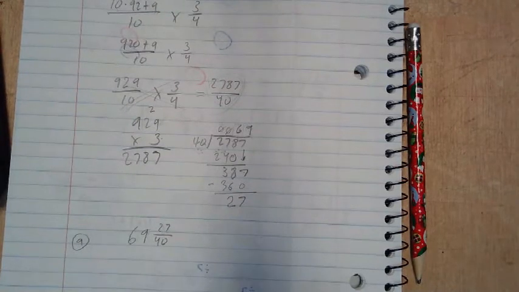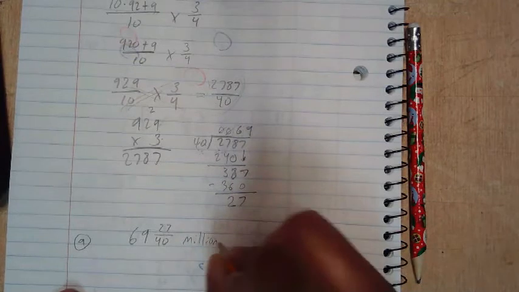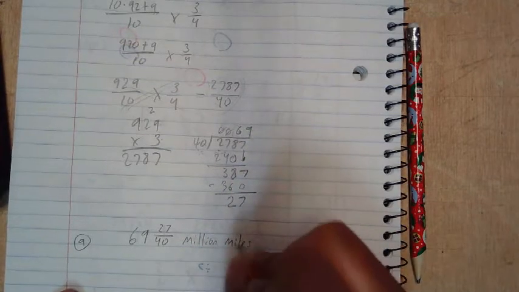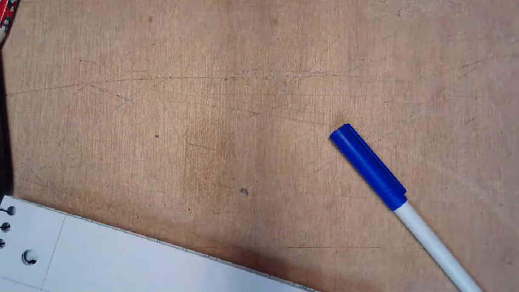Oh, what did I forget? Context. I need to know what I'm talking about. Million miles. All right. I'm going to do B, C, and D, hopefully a little faster. I'm not going to make the drawing because at this point you should understand what's going on, I hope.